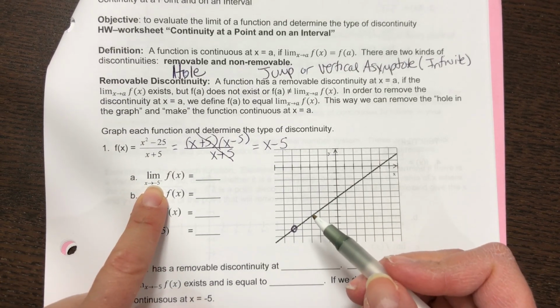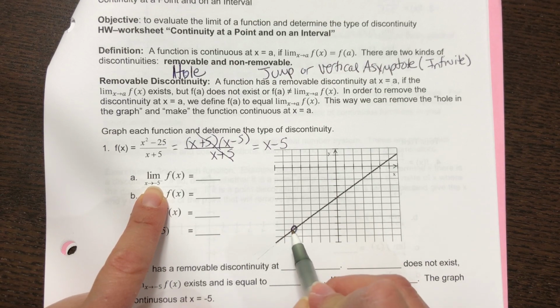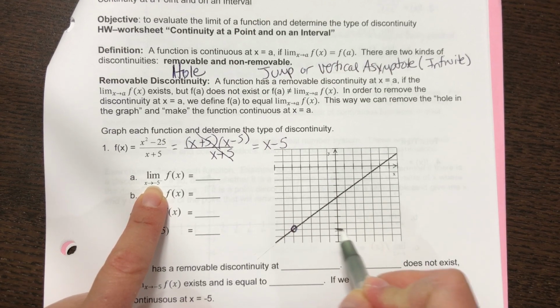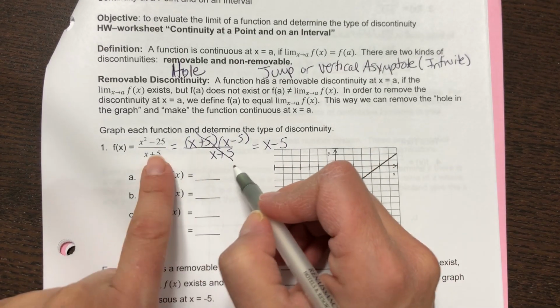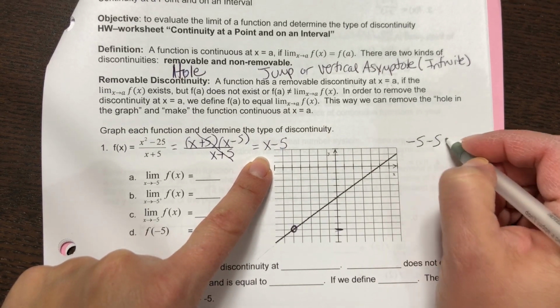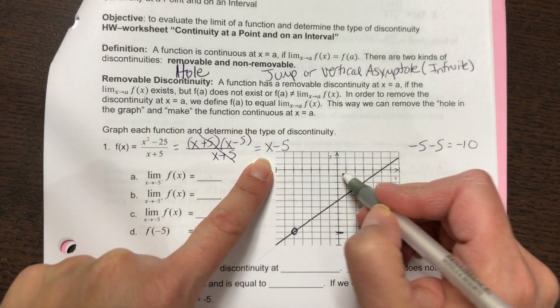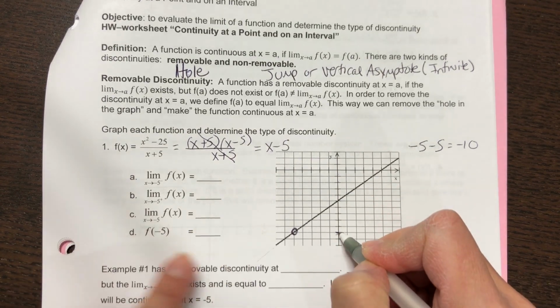So if we fill in our limit statements, as x approaches negative 5 from the left, this y value is right here. There's two ways to get that. If you don't have a graph, you could put negative 5 into this reduced equation, and we get negative 10, or we can count 1, 2, 3, 4, 5, 6, 7, 8, 9, 10.